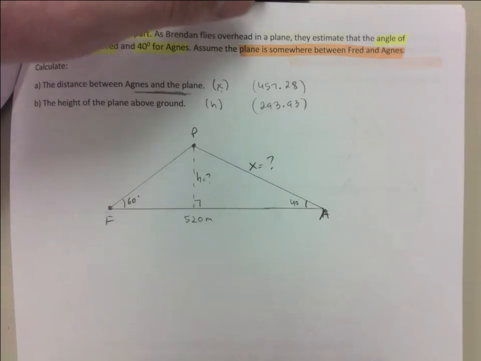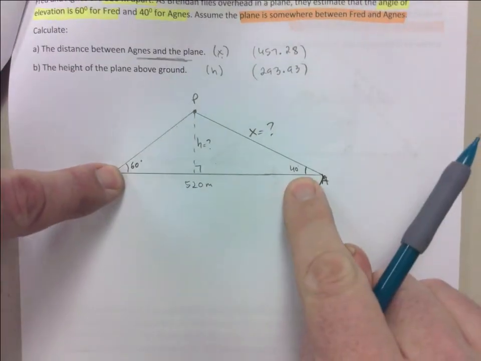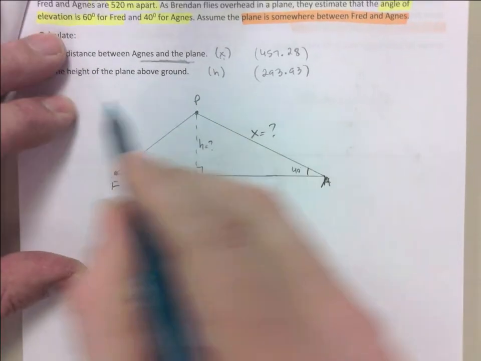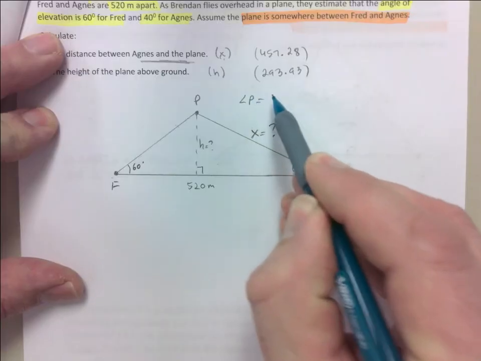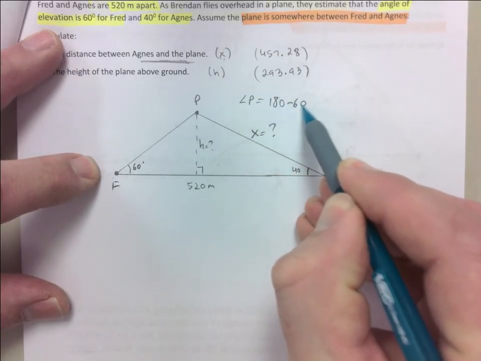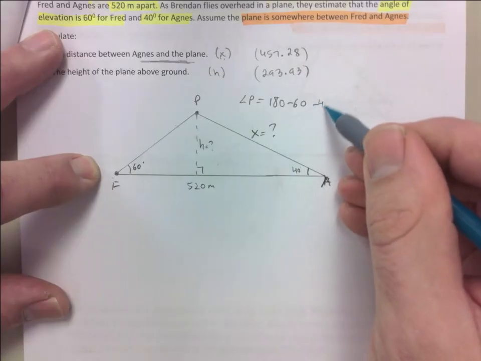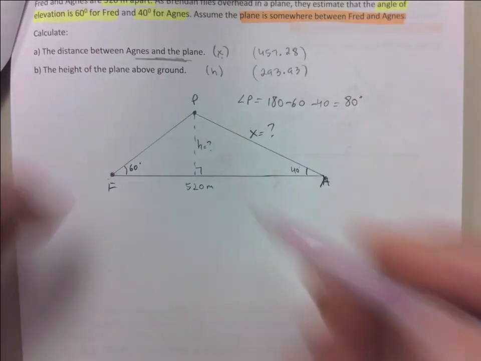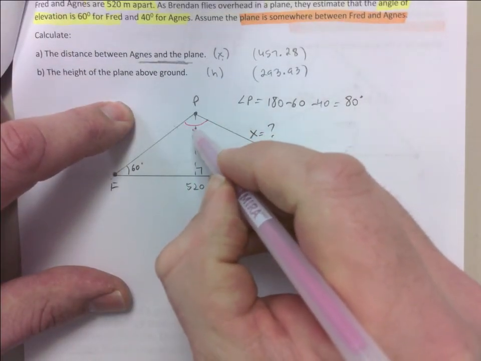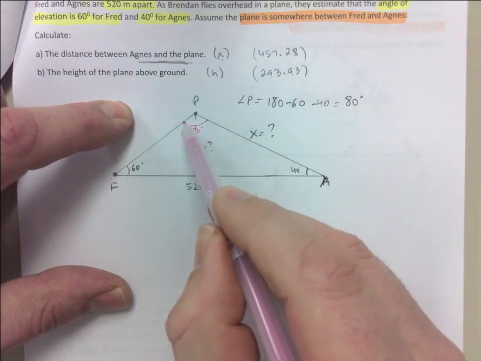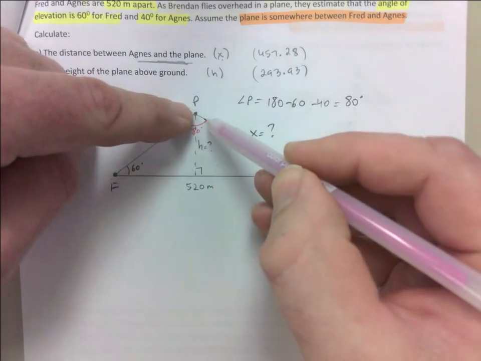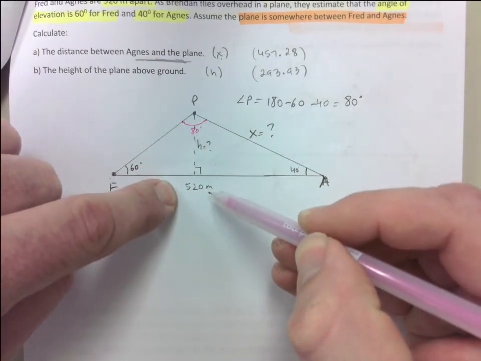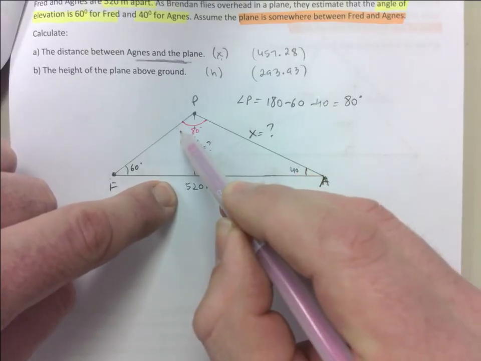Okay? So in this case, you have these two angles. Why don't you find the top angle right here, angle P? So I'll do that on the side here. Angle P is 180 minus 60 minus 40. So that's 80 degrees, okay? So now you know that this is 80 from end to end. And we want the whole angle from this side to that side, because if you follow those two sides, this angle is really what's across 520. Not one of these small ones here, right?